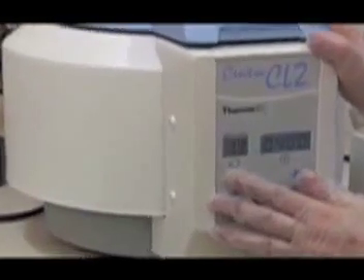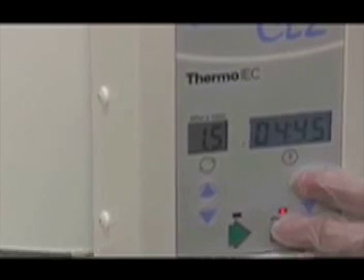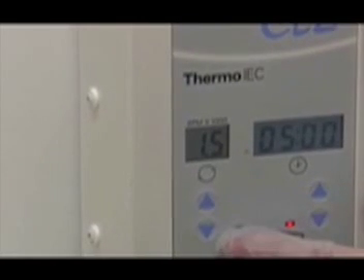Close the lid of the centrifuge and ensure that it is properly locked. Centrifugation is at 1500 RPM for 5 minutes. The centrifuge will stop automatically after 5 minutes is up.